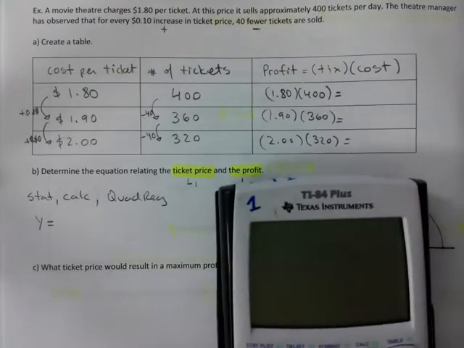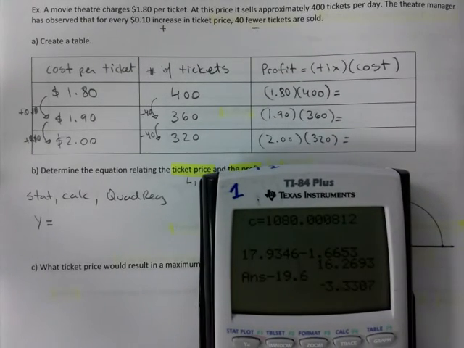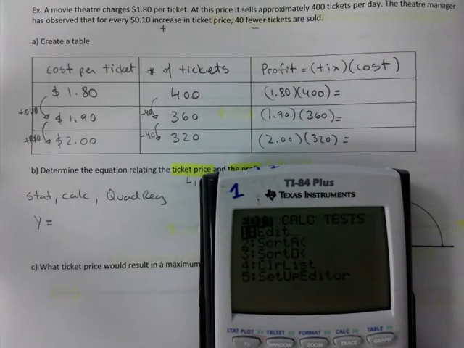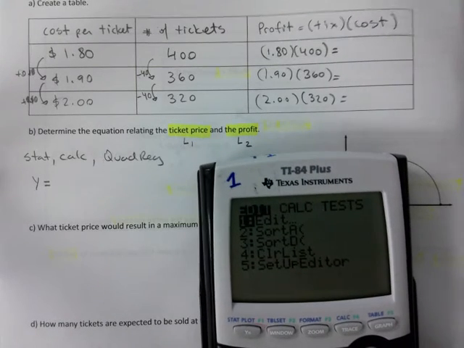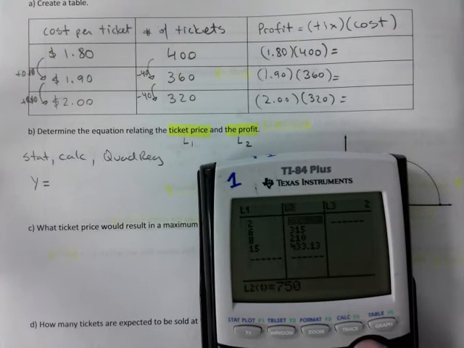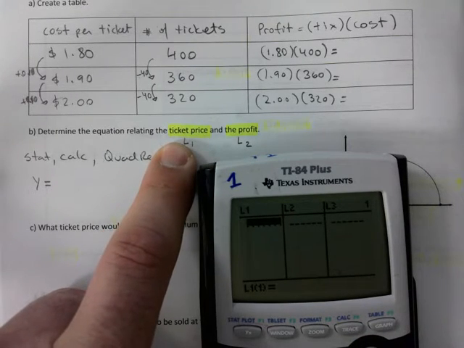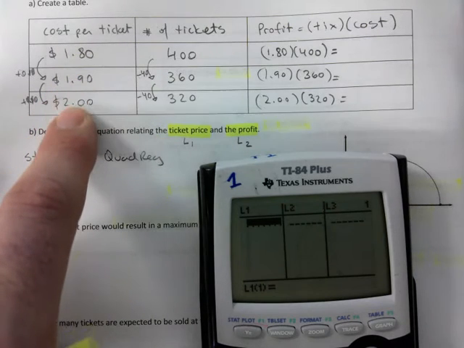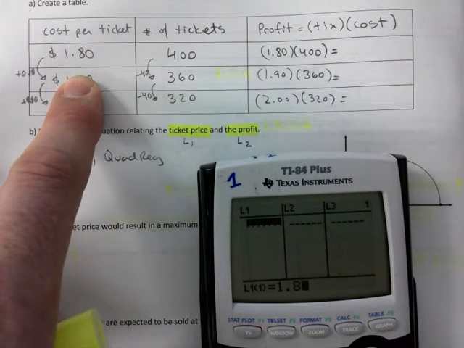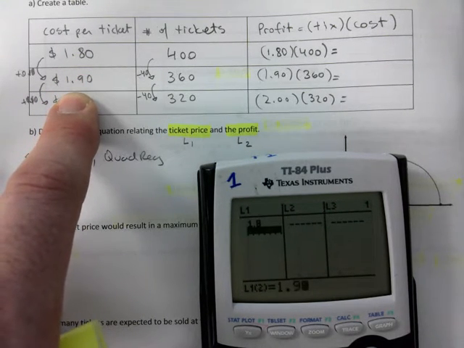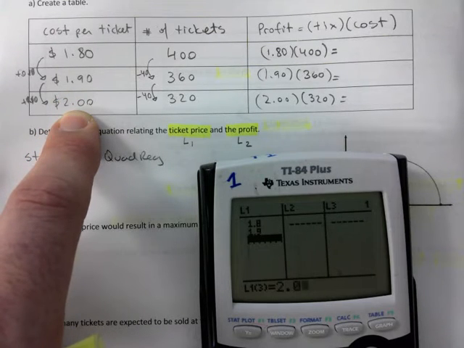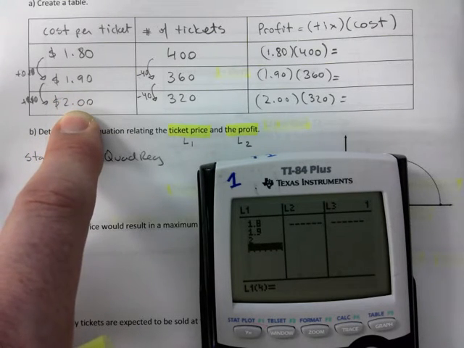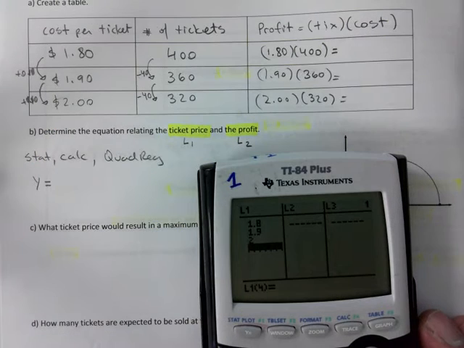And we need to do a whole bunch of things before we do that, right? We need to press stat and edit, and watch what I'm going to do here. The ticket price, so the cost per ticket, is what goes into L1. So go ahead and type those in. You don't have to type 2.00. It will get rid of the zeros anyways.